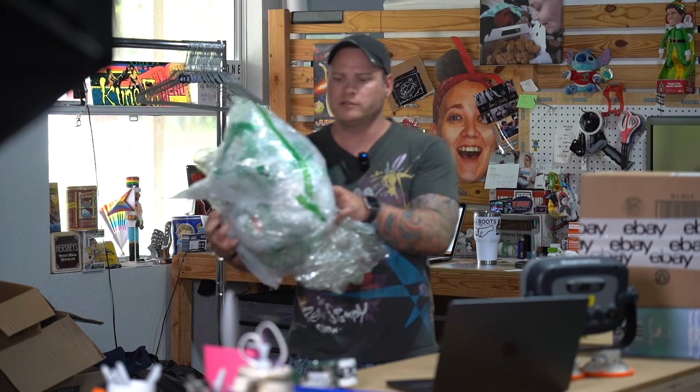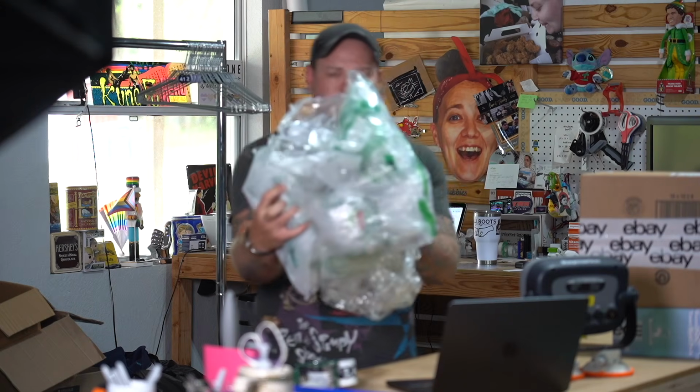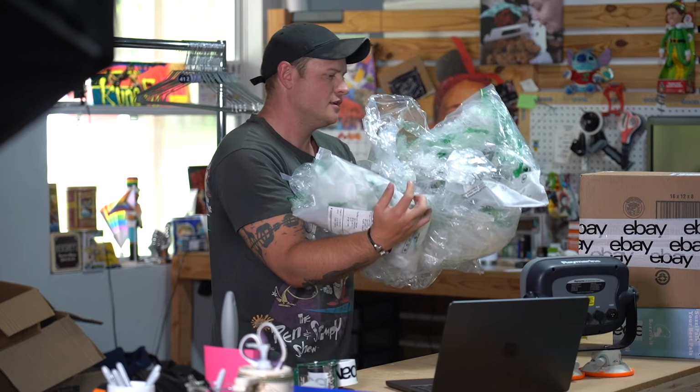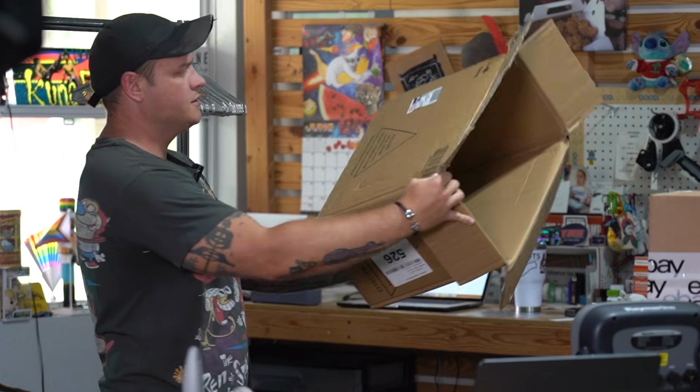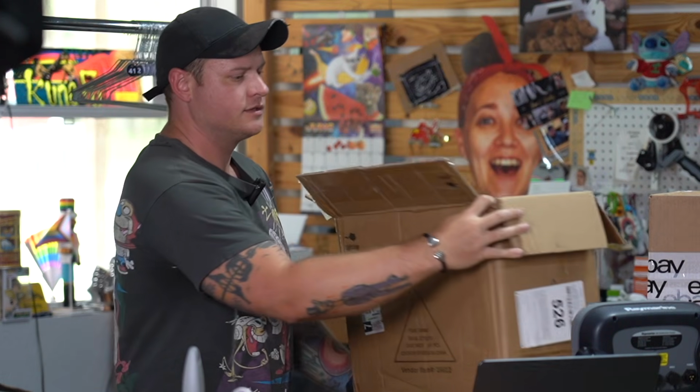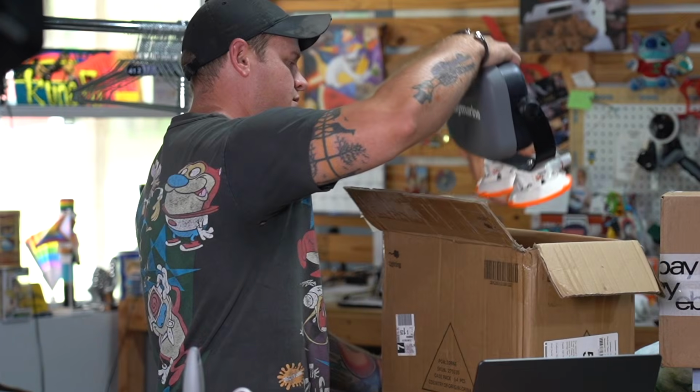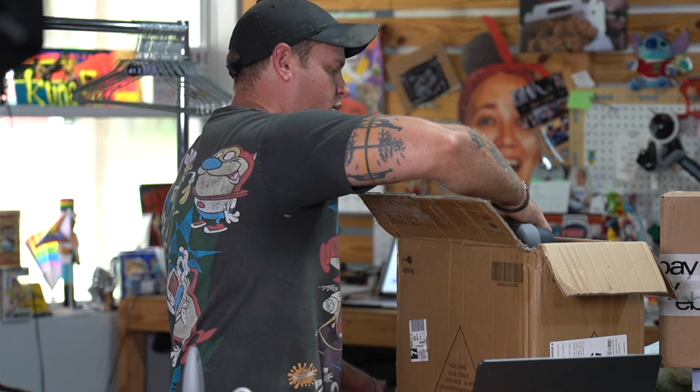I have a whole bunch of recycled packing material here from old Amazon orders. We're going to use some of that. And this looks like a pretty good box. Let's see. Oh yeah, I think that's going to be the perfect box.